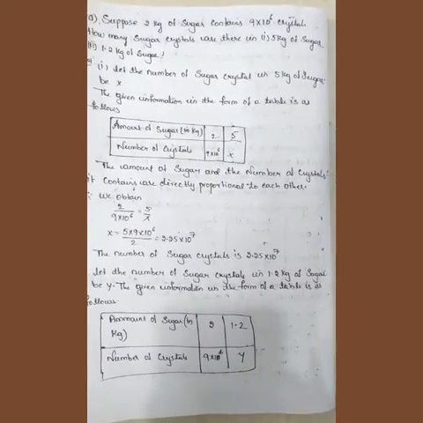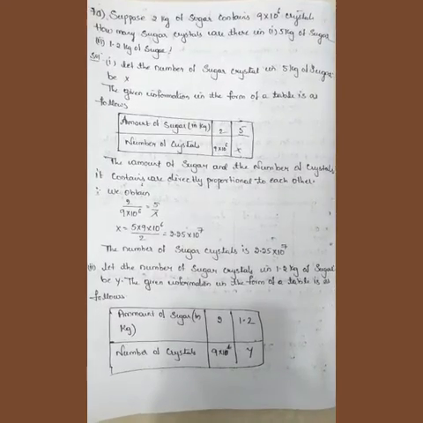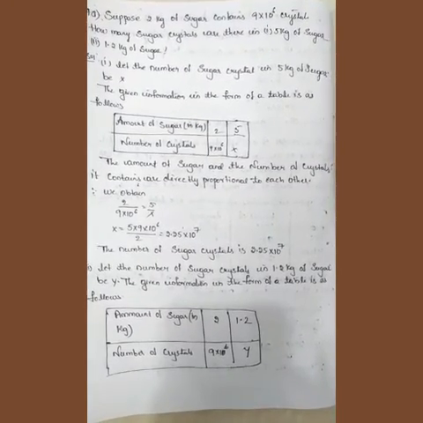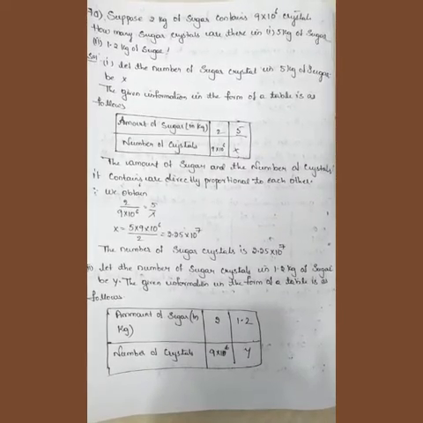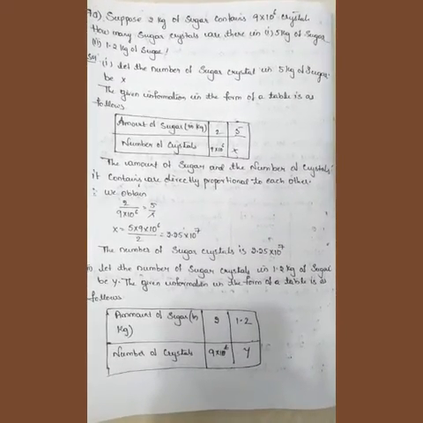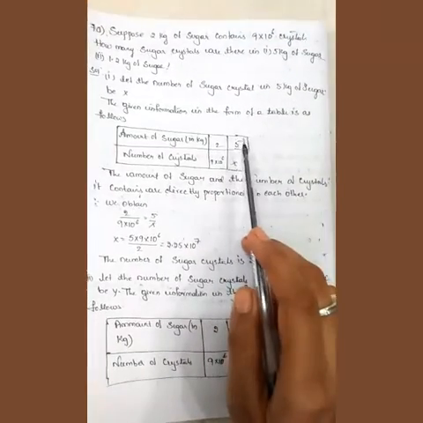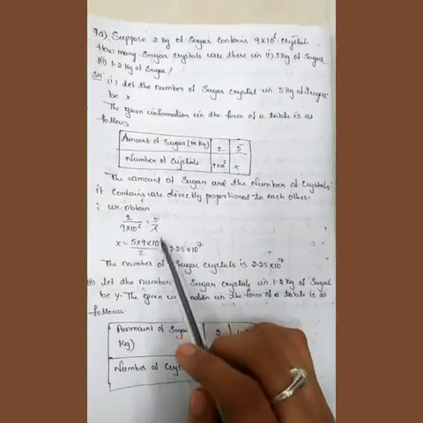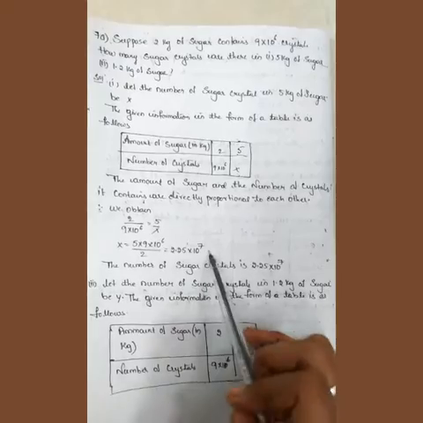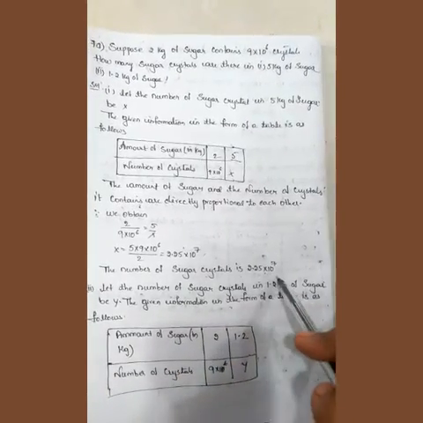Seventh question. Suppose 2 kg of sugar contain 9 into 10 to the power of 6 crystals. How many sugar crystals are there in 5 kg of sugar? The first bit is 5 kg of sugar crystals, and the second one is 1.2 kg of sugar. First we need to take 5 by x. So 2 by 9 into 10 to the power of 6 is equal to 5 by x. X is equal to, we will get the answer. So the number of sugar crystals is 2.25 into 10 to the power of 7.